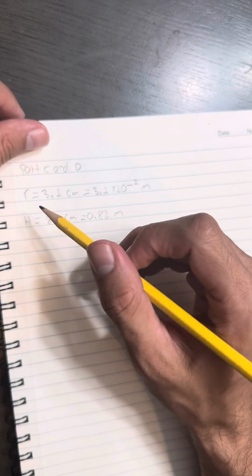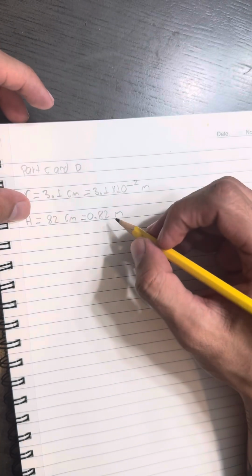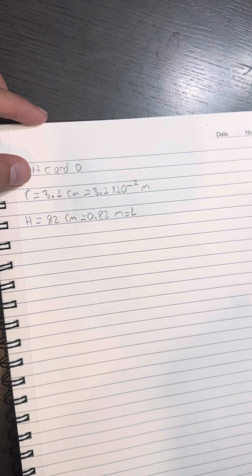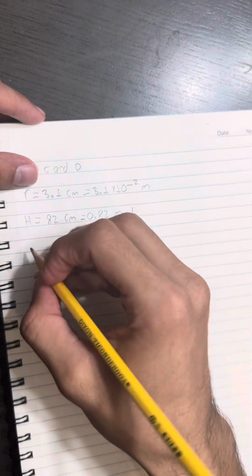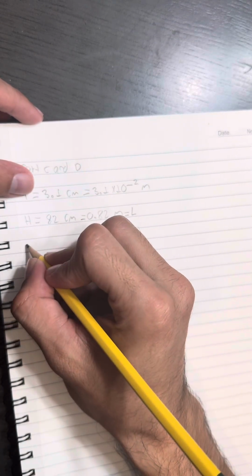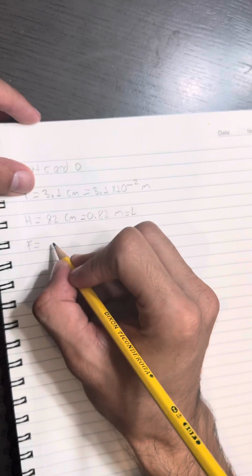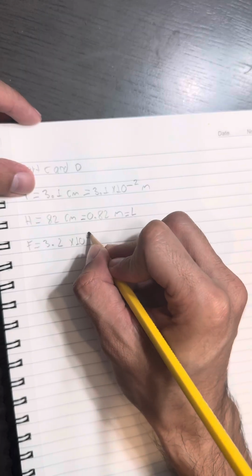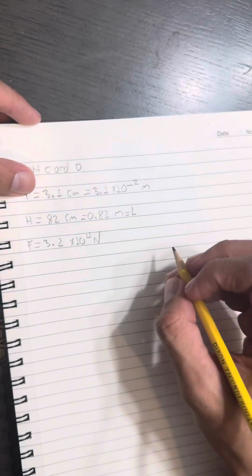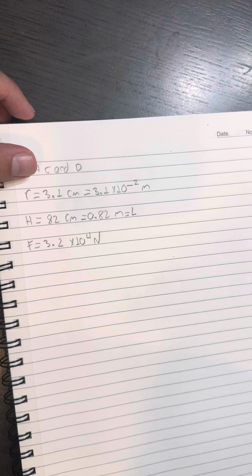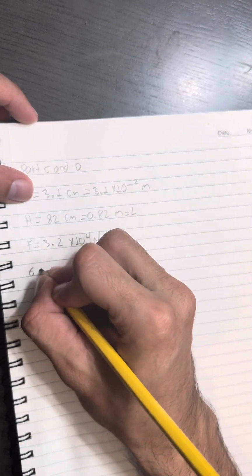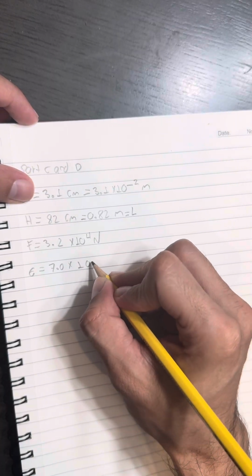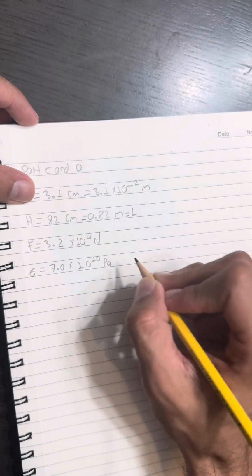We can also say that the height is represented by the letter L. And we also have the applied force, which is equal to 3.2 times 10 to the power of 4 newtons. And we have the Young's modulus of aluminum, which is equal to 7.0 times 10 to the power of 10 pascals.